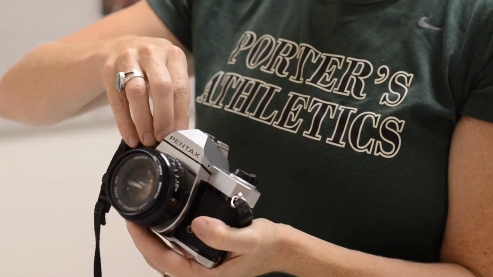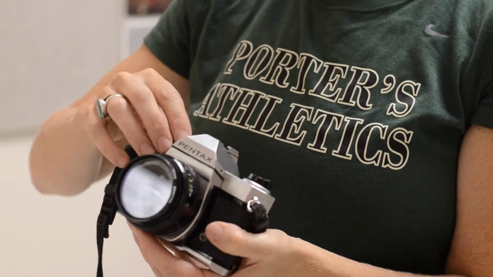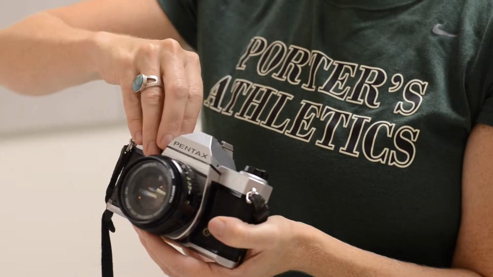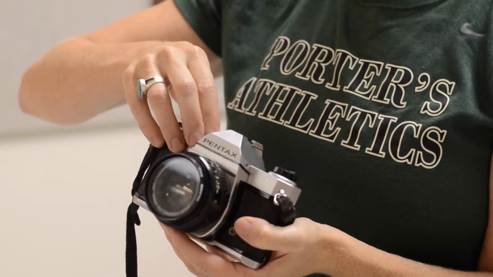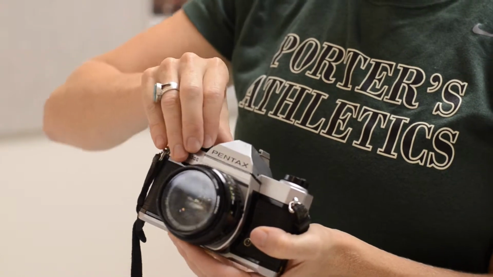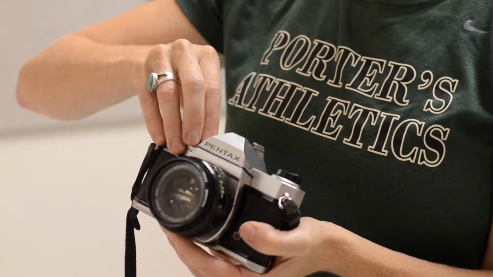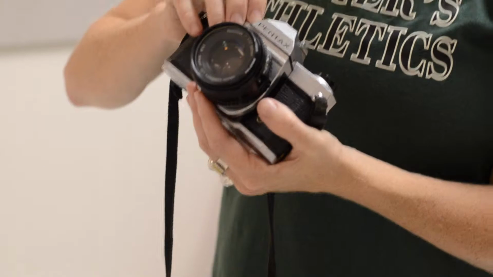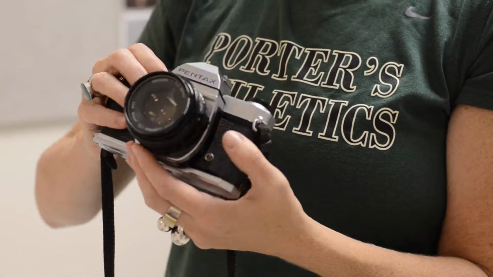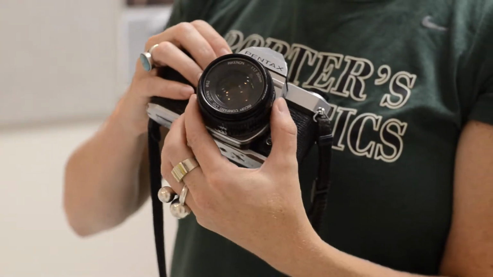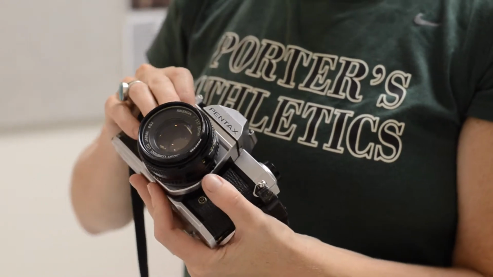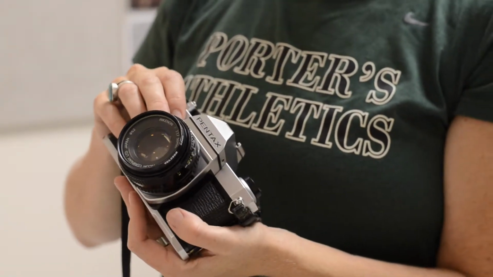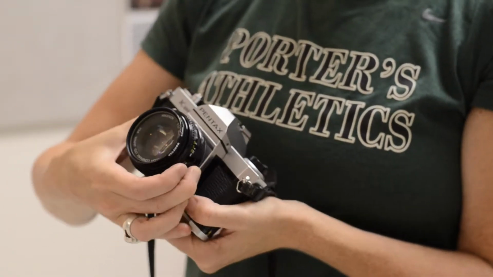You do not have as many increments in between as you would with one of the electronic SLRs. The shutter speed works in combination with the aperture to decide whether it's a good exposure or not. The aperture is also known as the f-stop, which we have talked about in class.